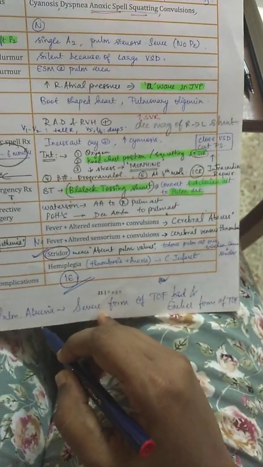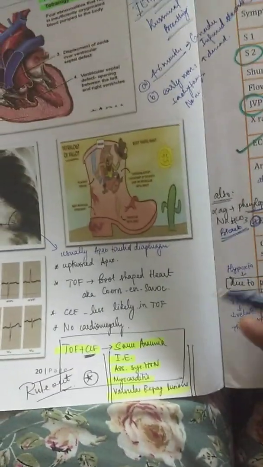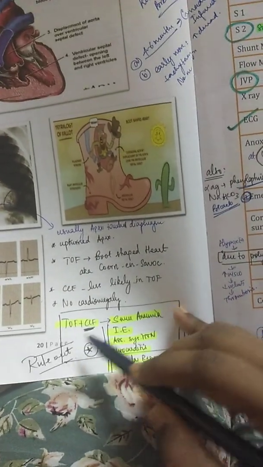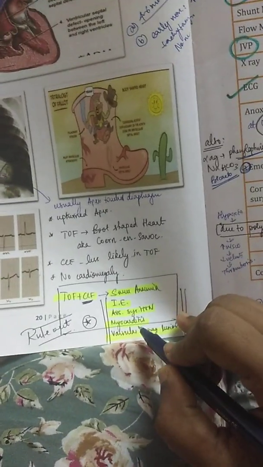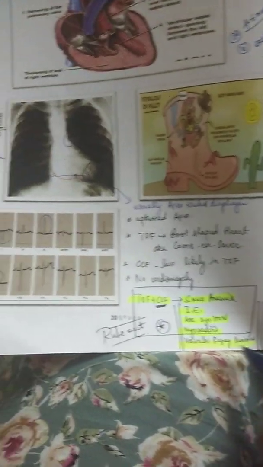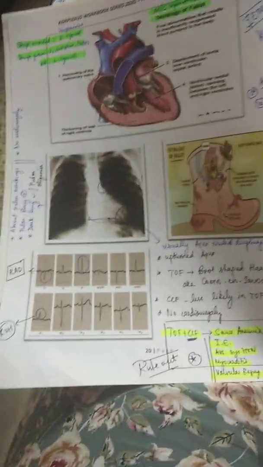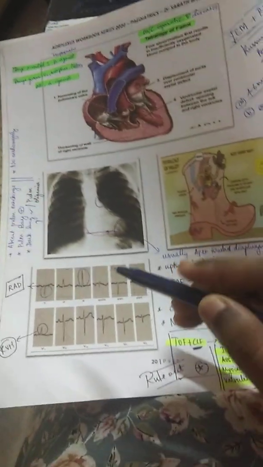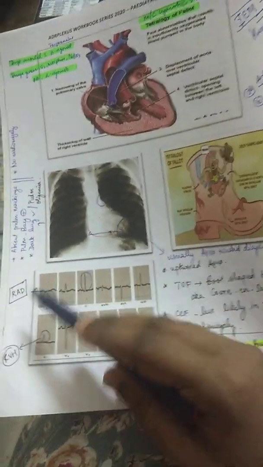Also in TOF, CCF is less likely to occur because I told you there's no cardiomegaly. If CCF occurs in TOF, you should consider severe anemia, infective endocarditis, secondary systemic hypertension, myocarditis, and valvular regurgitation lesions. So that's it. In ECG, you'll have right ventricular hypertrophy, right atrial enlargement, and right axis deviation.